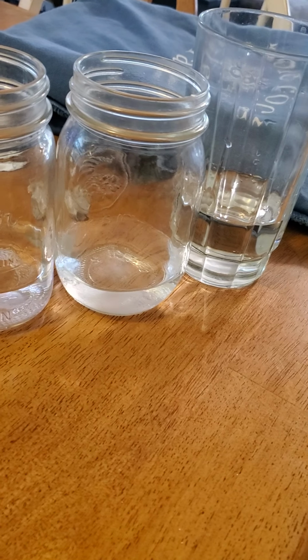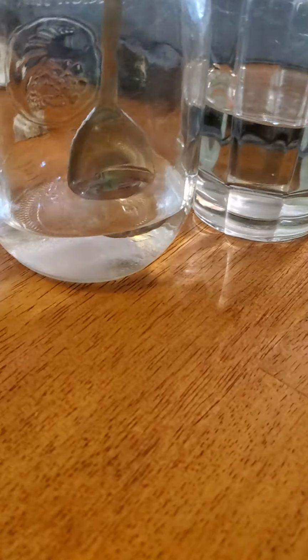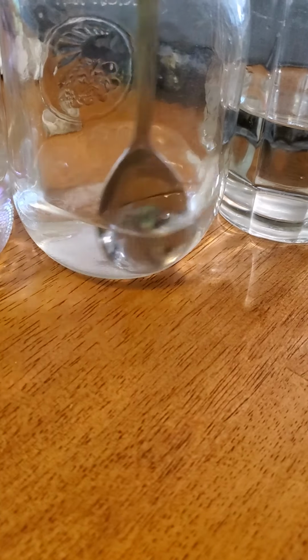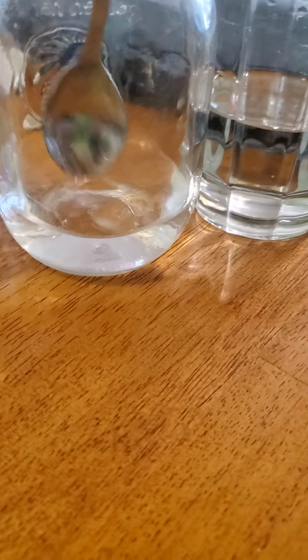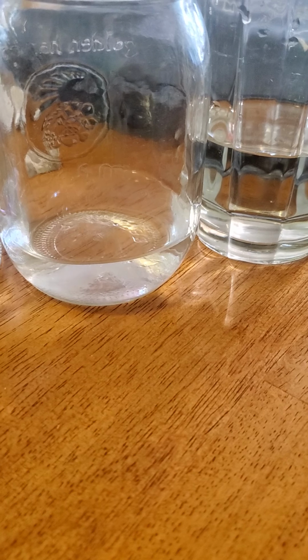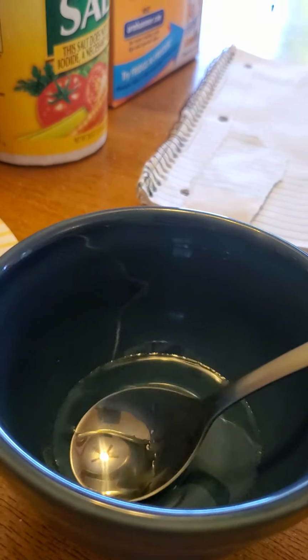Okay. Once again, going to give it a good stir. And once again, as you can see, pretty much dissolves immediately.